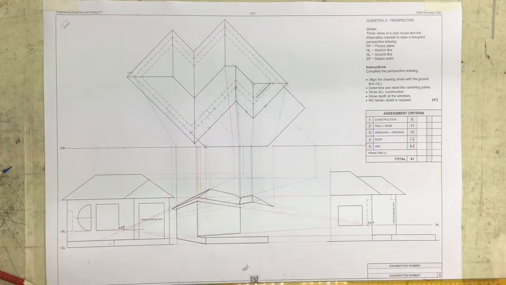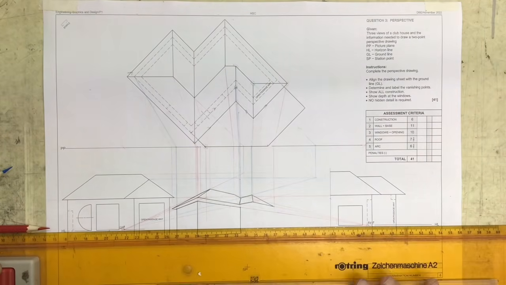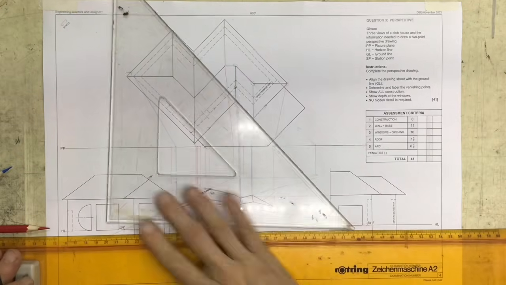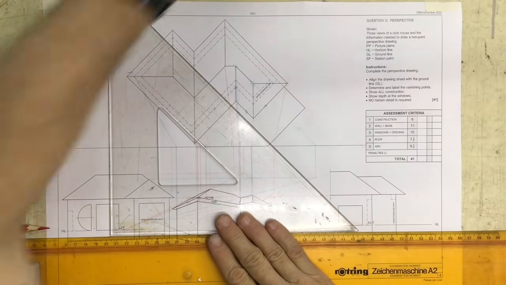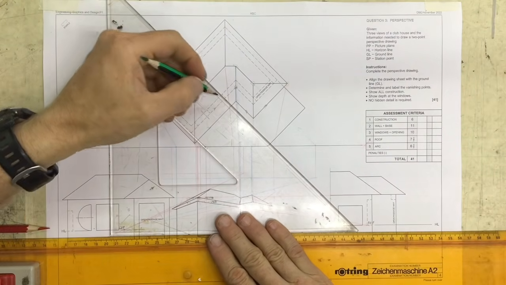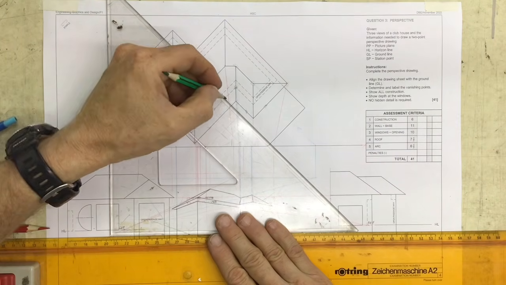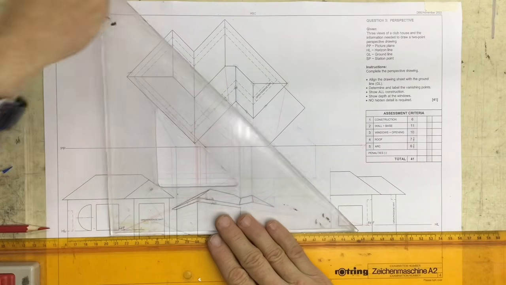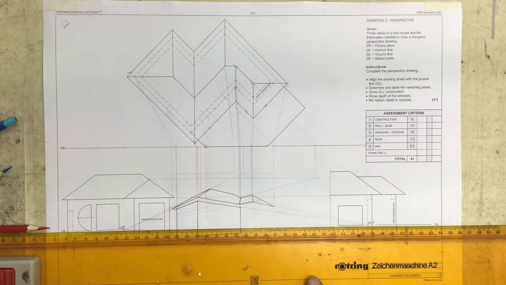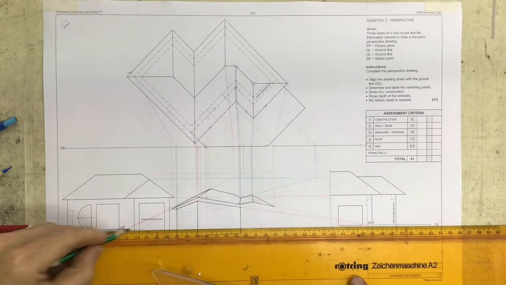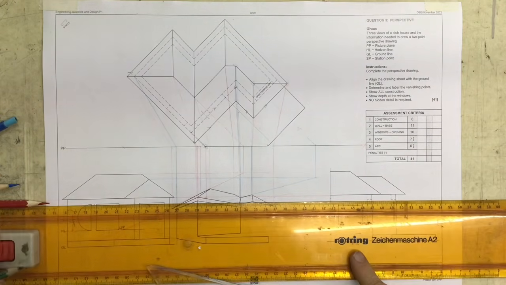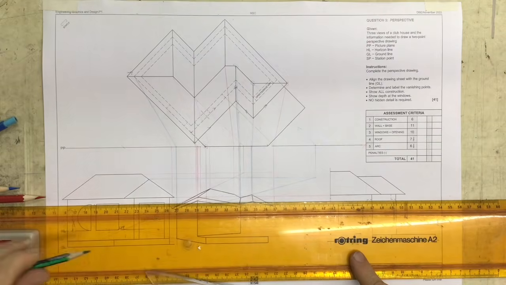First of all, I need to take a line coming down, change the color over here. Right, line coming down from the window over there. Okay, find the heights that I need for the window. It's the bottom of the window and the top of the window.